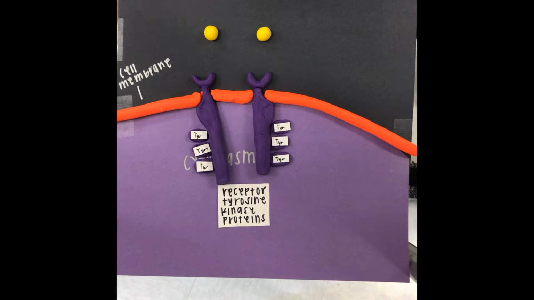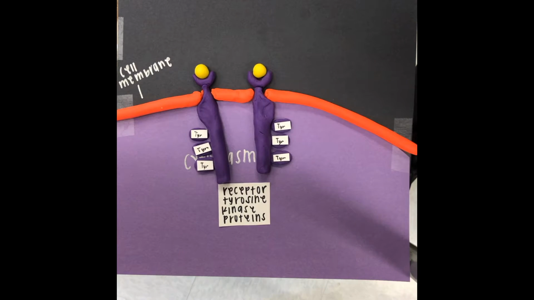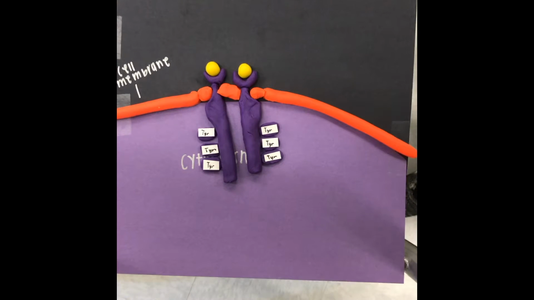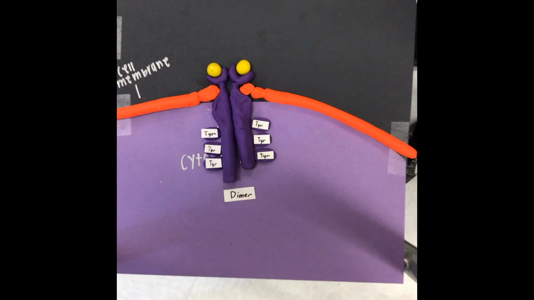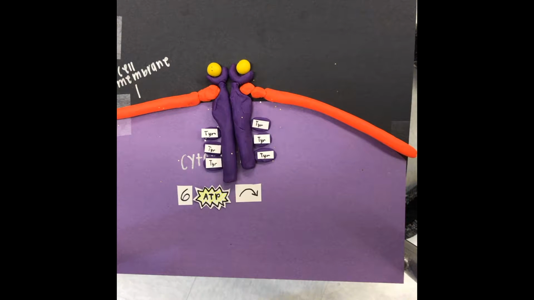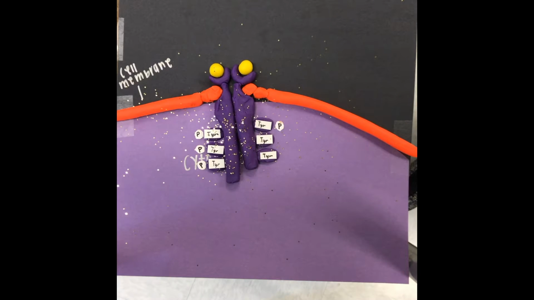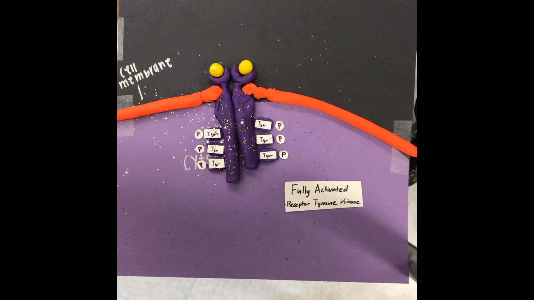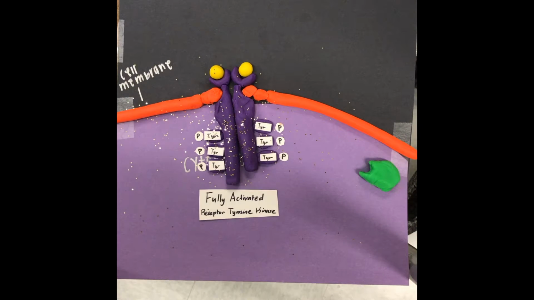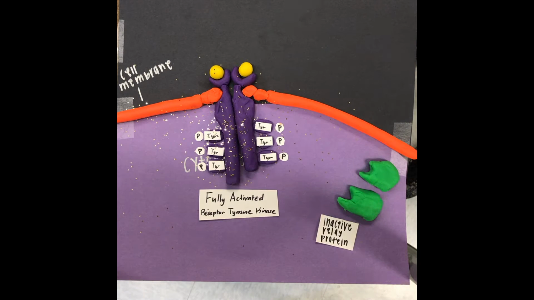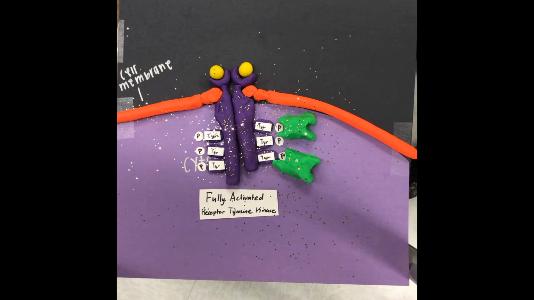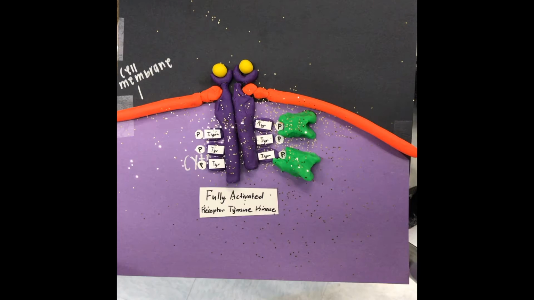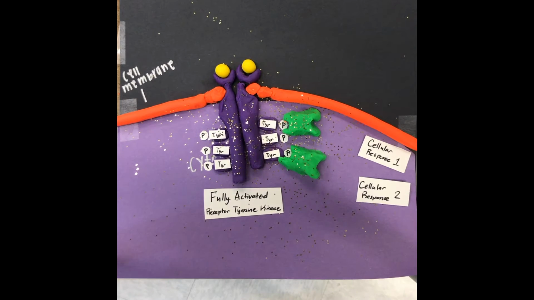Okay, so you have two receptor tyrosine kinase proteins, and then two signaling molecules attach to them, and they combine to make a dimer. Then it becomes activated, and the 6 ATP turn into 6 ADP, and the phosphates from that attach to the tyrosine. Inactive relay proteins attach to the phosphates, and then they become active, and then they release a cellular response.